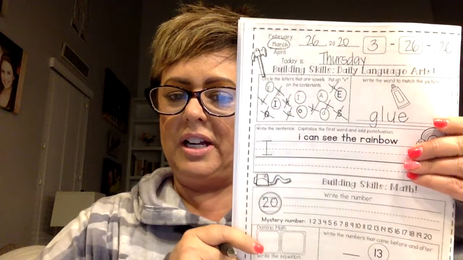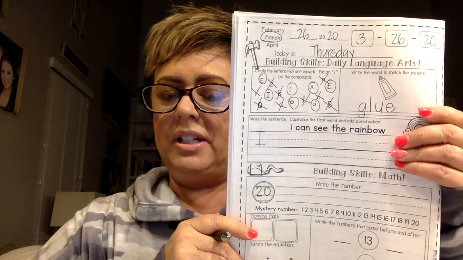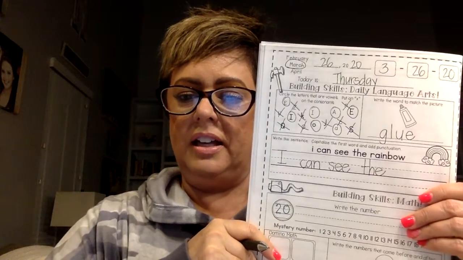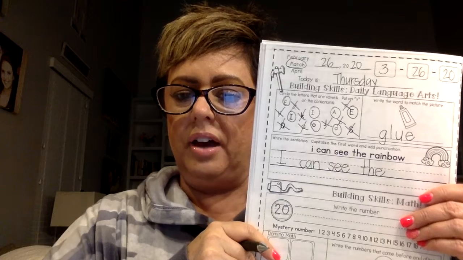Should be a straight line down from the top line all the way down to the bottom line. Little line on the top, little line on the bottom. Finger space. Write the word can. All the words are right above so you can see them. I can, finger space, see. Finger space, the. I can see the.